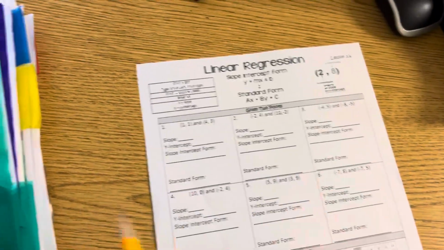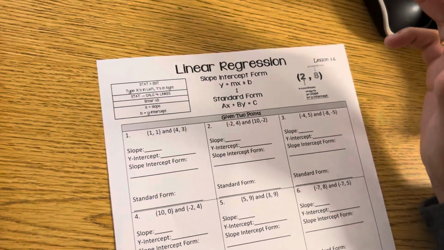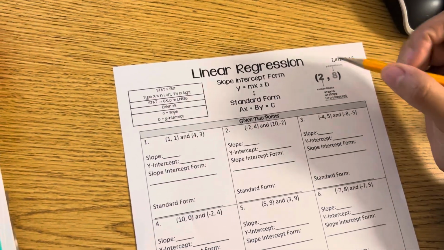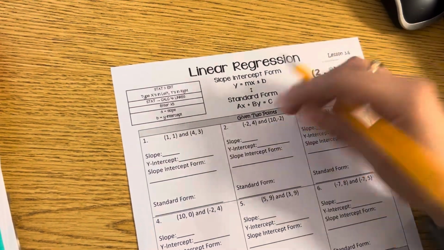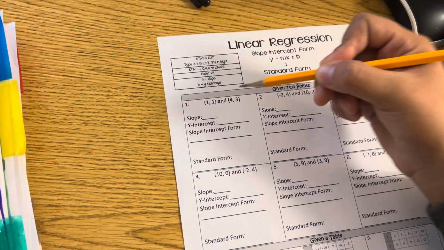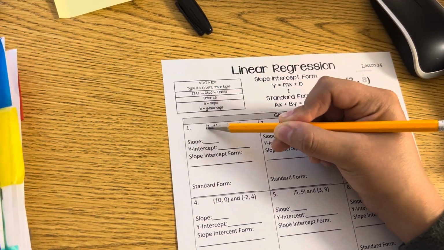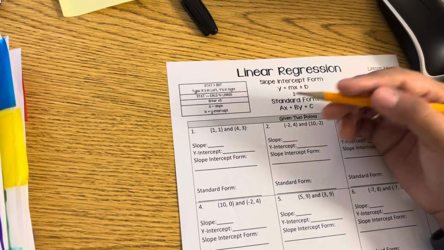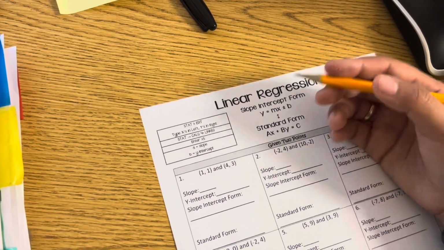Okay, so we are going to make a connection between everything we've learned for the last week. When we did this last, we were finding slope when we were given two ordered pairs. If you remember, we did y2 minus y1 over x2 minus x1. That's a skill that's necessary, but one of the things it limits us on is that we only find the slope using that.